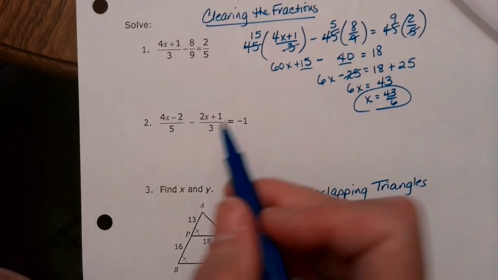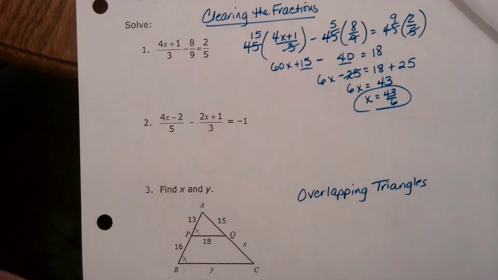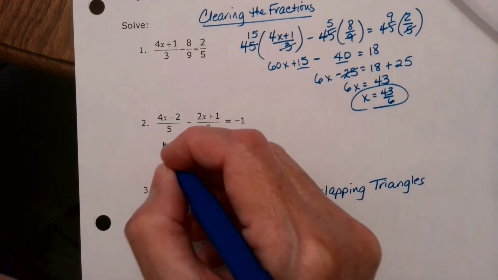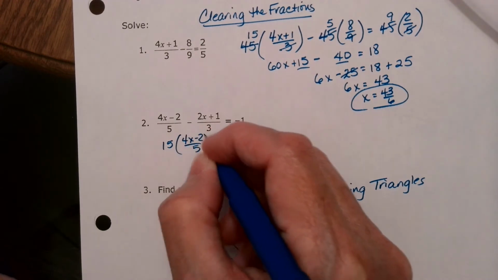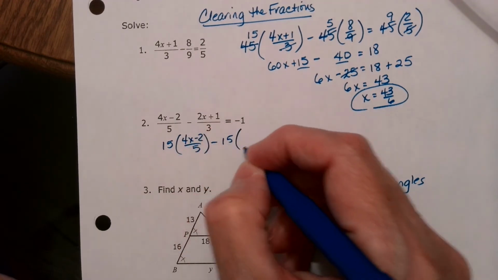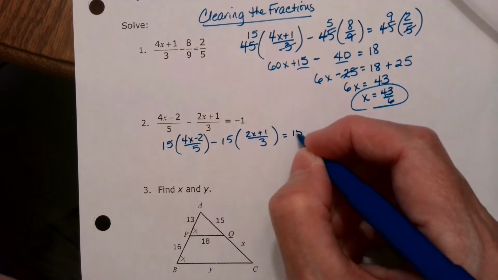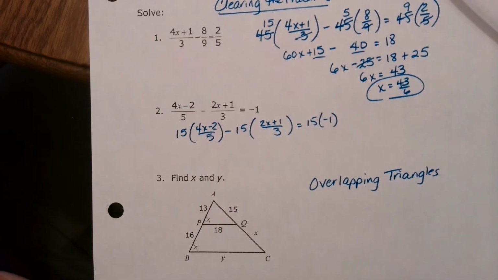Okay. So we have a 5 and a 3, and obviously a 1, which is underneath any whole number. So we're going to multiply each one by 15. So 15 times 4x minus 2 over 5. And then 15 times 2x plus 1 over 3. And then 15 times negative 1. Make sure you do it to both sides and each term.